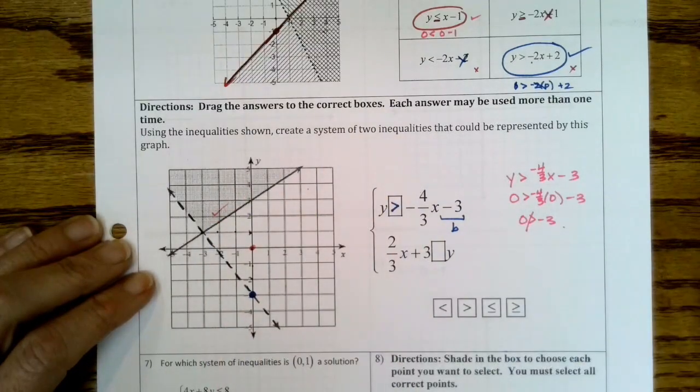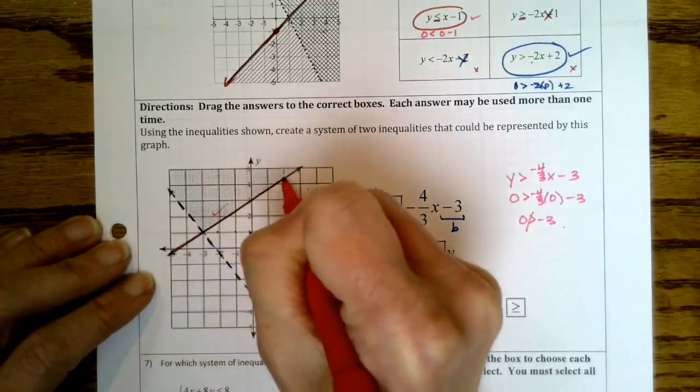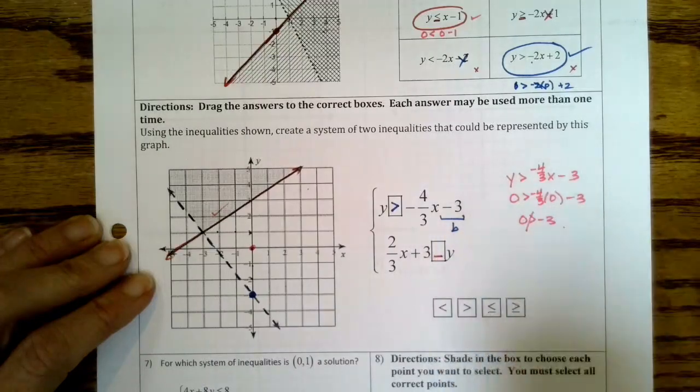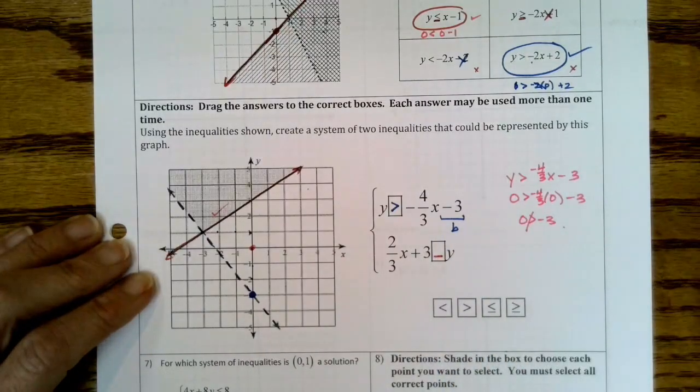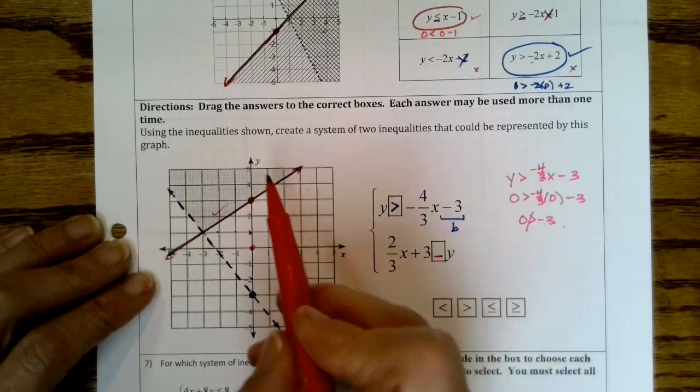All right, let's take a look at our second line. In this red line, of course, I see my line. So that means I know that this is allowed to be equal to. I draw my line there. Positive 3 is my intercept. 2/3 is my slope.